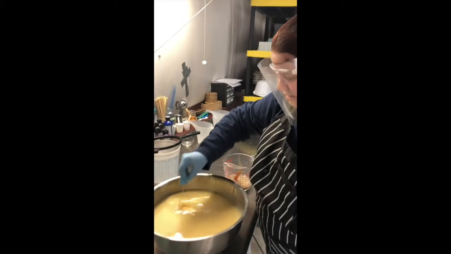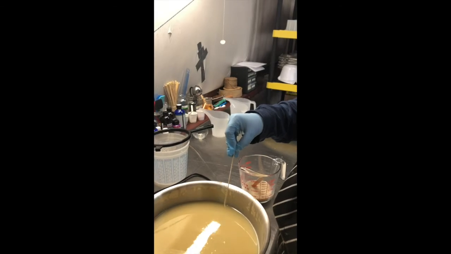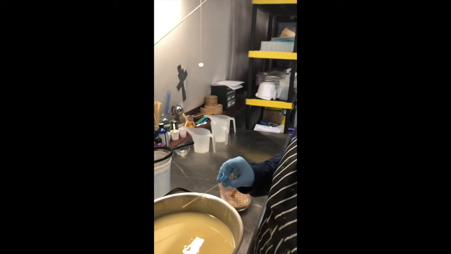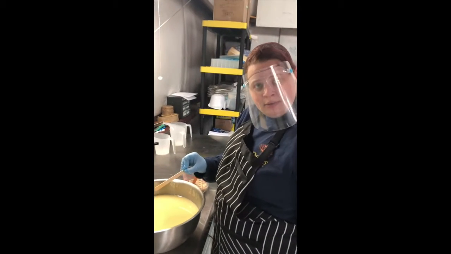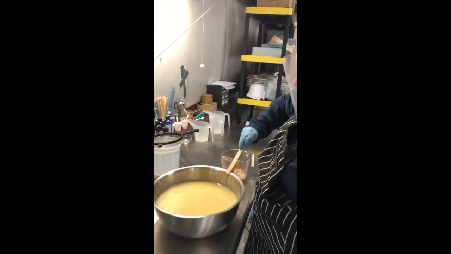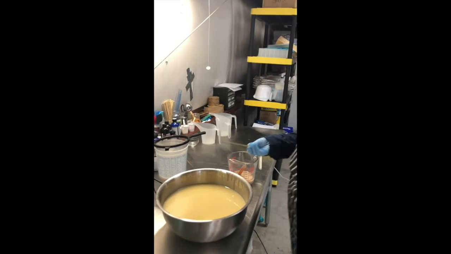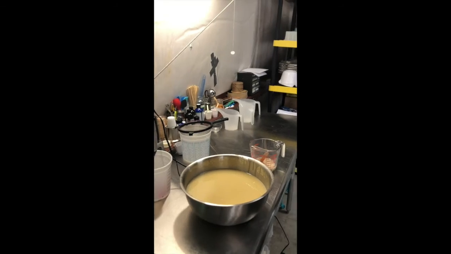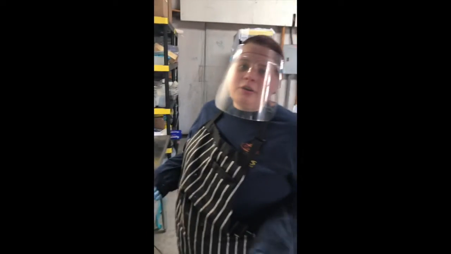See how that goes right back in? If it was a thick trace or a medium trace, it would sit on top. But those droplets go back in, and that's how I want it, because if I can have a thin trace or just emulsified soap batter, I can do lots of different colors and swirls. And if I'm going to make soap, usually I want it to look really cool and pretty.